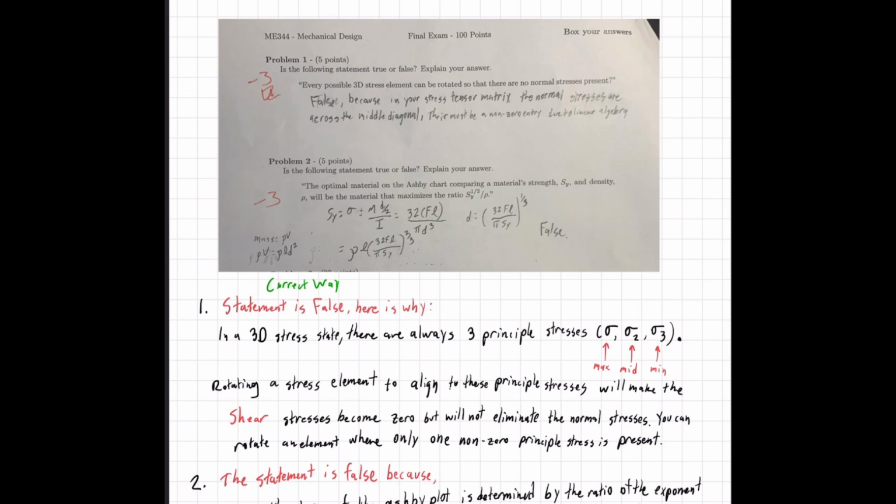Alright, for the next set of my rework problems, I'm doing the first 2 true and false problems. First of all, I got both of them correct in terms of my answer as true or false, but my explanation for both is wrong. And so for number 1, the statement says, every possible 3D stress element can be rotated so that there are no normal stresses present.